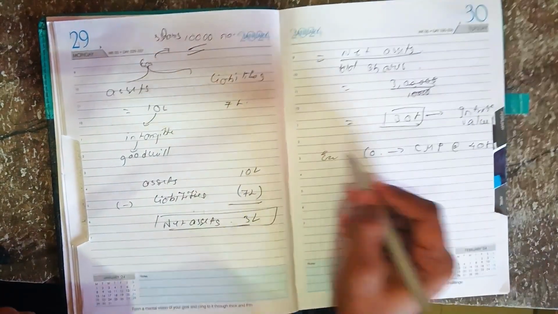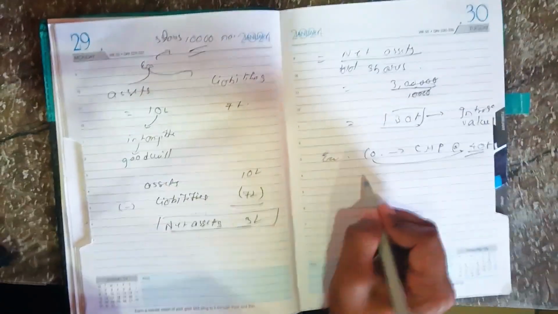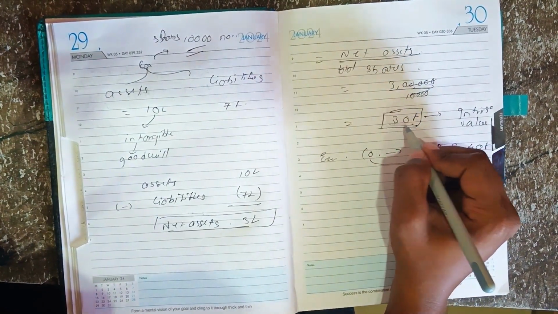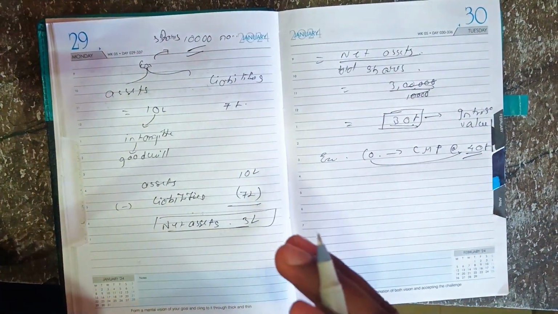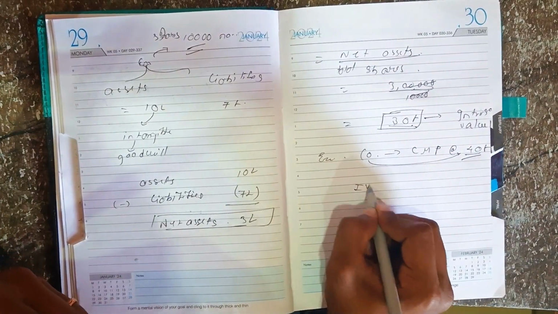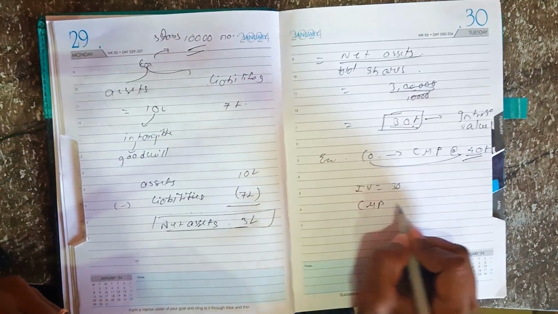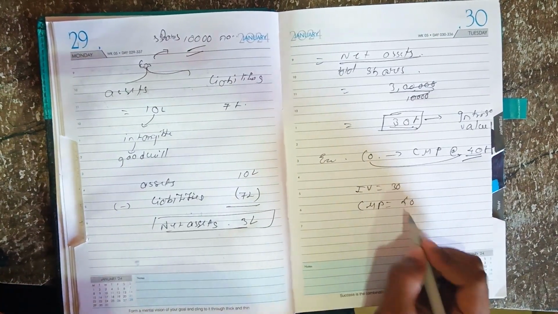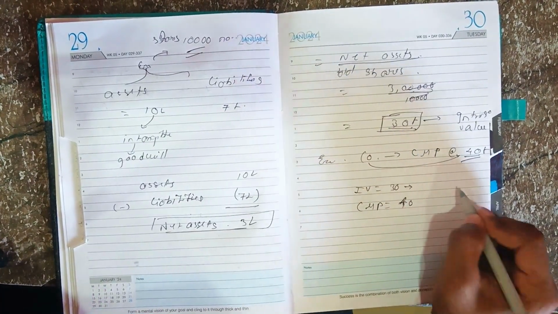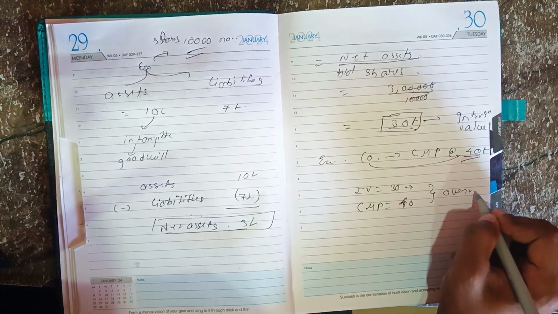So if the company has one share value of 40 rupees, and its intrinsic value is 30 rupees, then it is a symbol that it is an overvalued company, because its intrinsic value is 30 rupees and CMP, current market price, is 40 rupees. It means that when the current market price is higher and the intrinsic value is lower, the condition is satisfied for overvaluation, overvalued.